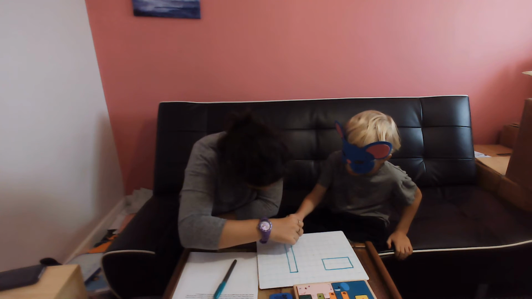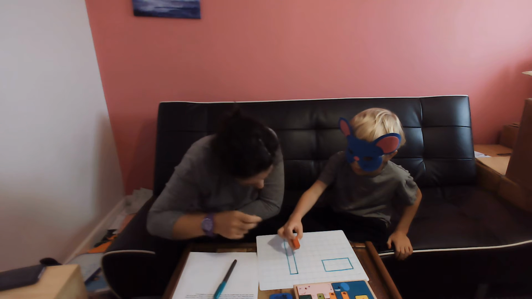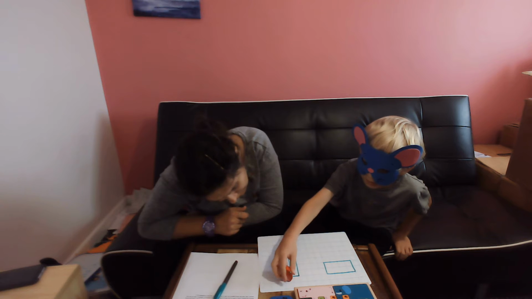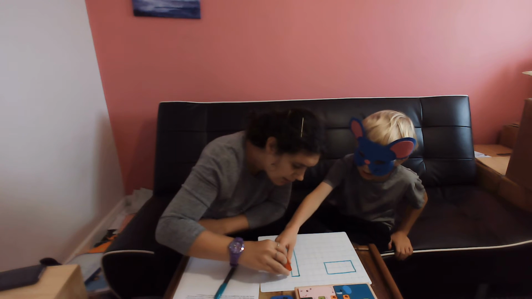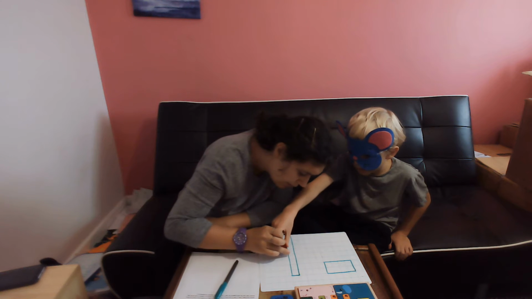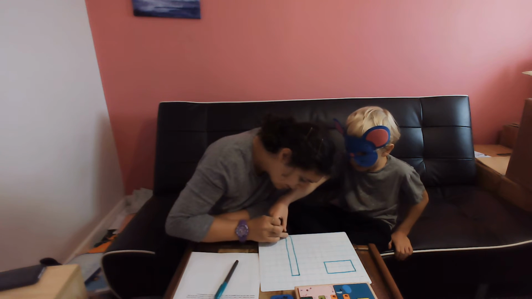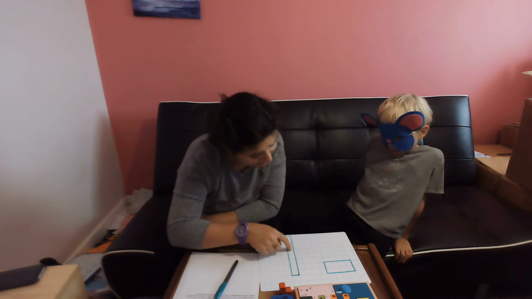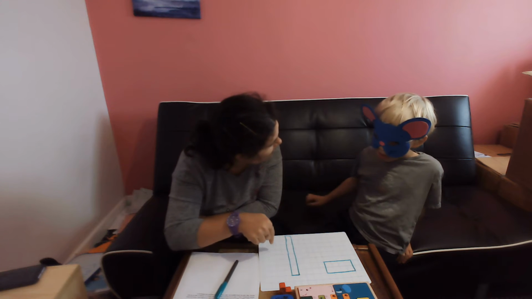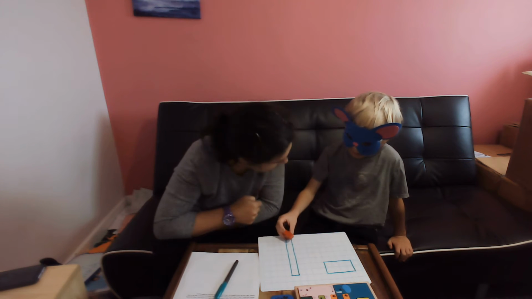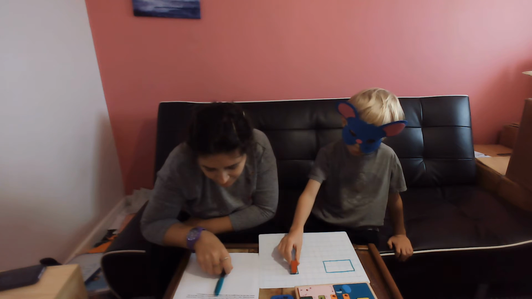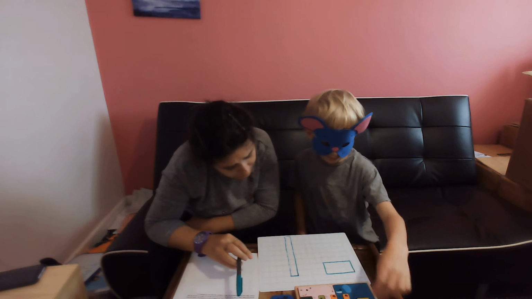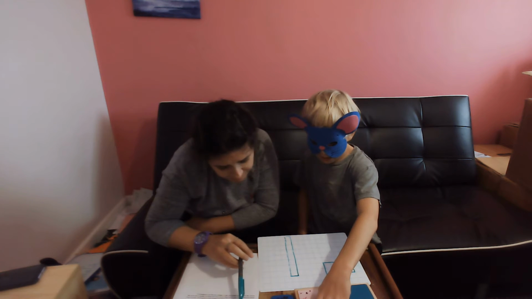Okay, so 1, 2, 3, 4, 5, 6, 7, 8, 9, 10, 11, 12, 13, 14, 15, 16, 17, 18! 18! So it's the same area, but a bigger perimeter. Do you understand? Even though the area of the rectangles is the same, the perimeters are not. Hey, let's walk. Ooh, hey, let's run.